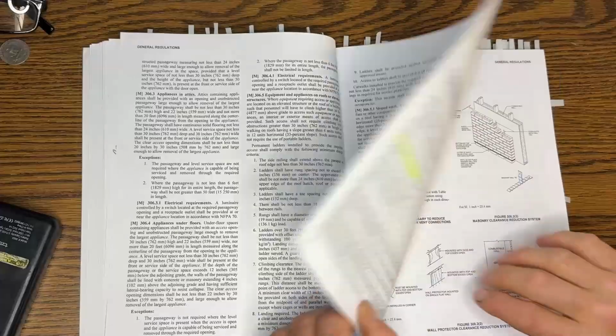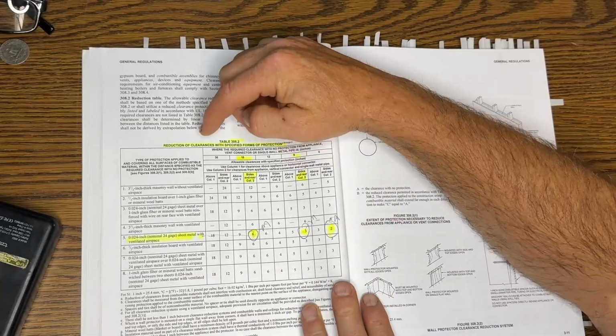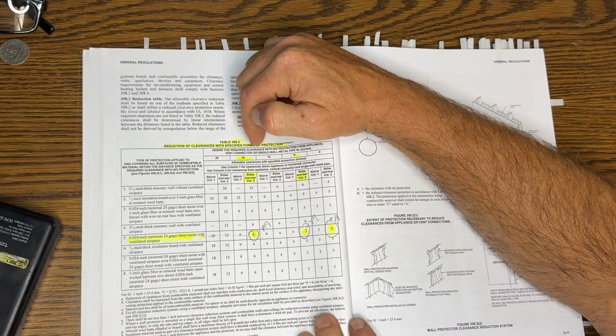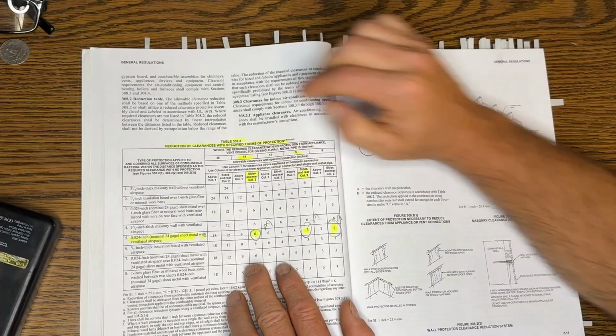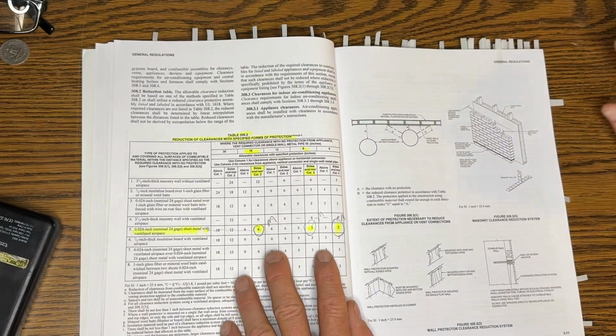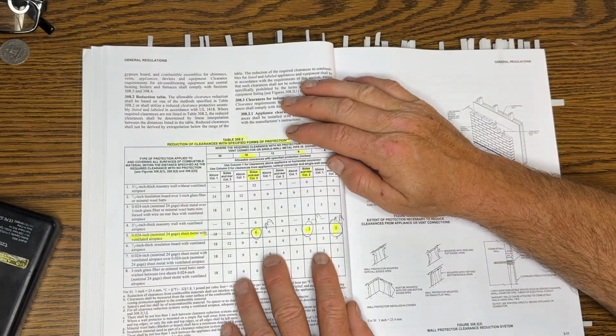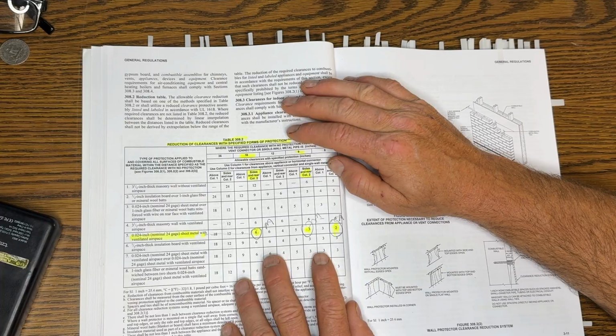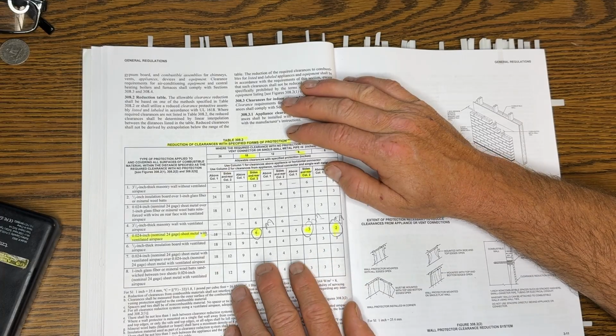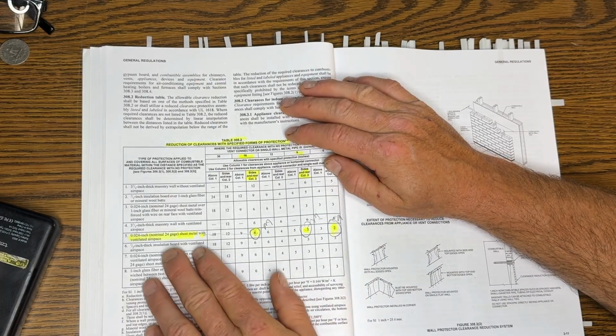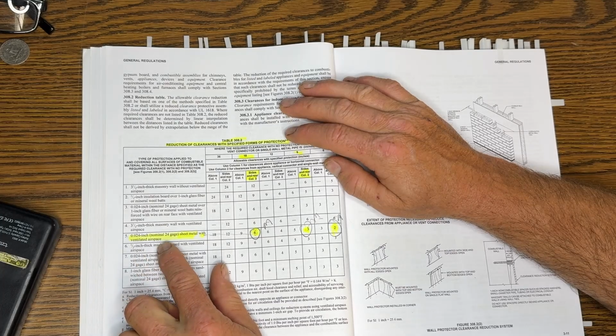Let's see, let's keep on going. Okay, reduction of clearance with specified forms of protection. Let me see, what was that? Got to forgive me for a sec. I got to think about what that was. I don't want to take the time to try to remember. I know the gauge comes up a lot.